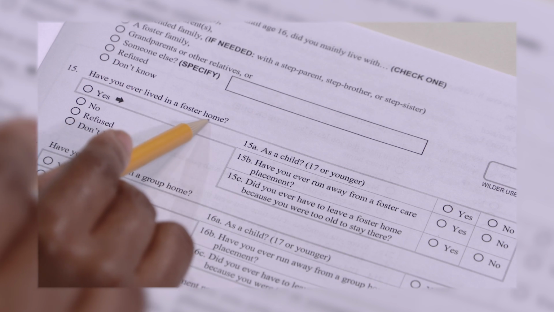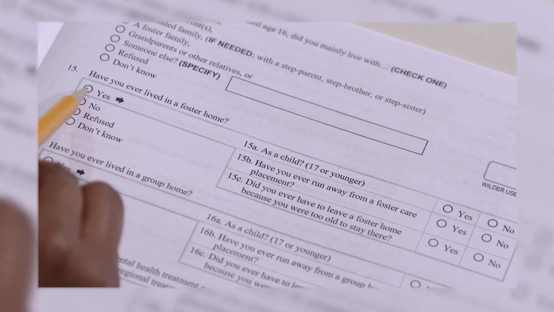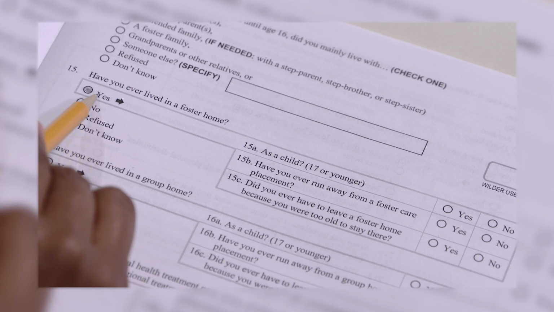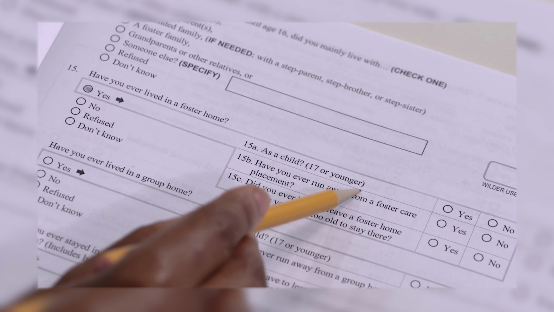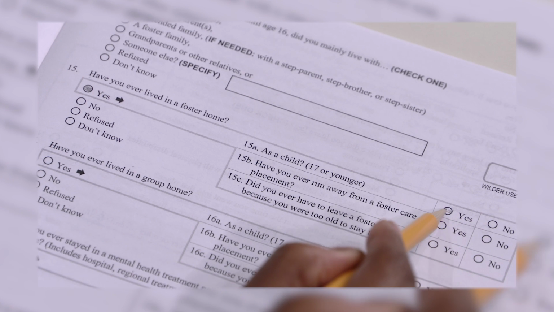Now we're going to move on to question 15, which says, have you ever lived in a foster home? If they answer yes, then you would follow the arrow into the box and ask the follow-up questions. As a child, have you ever run away from a foster care placement?